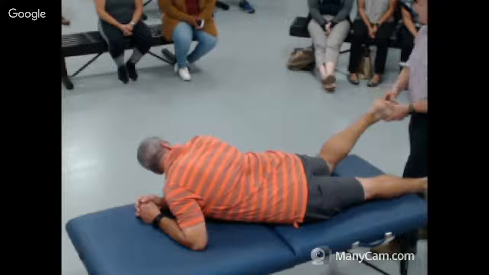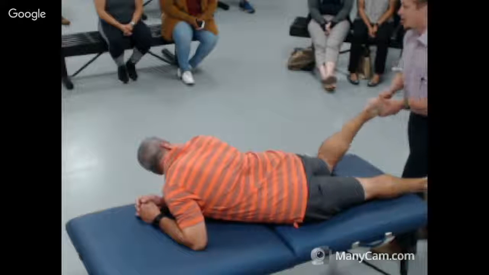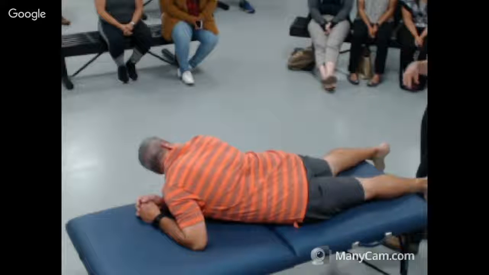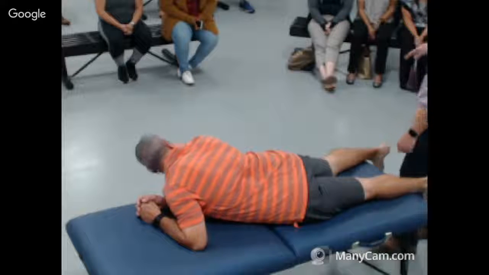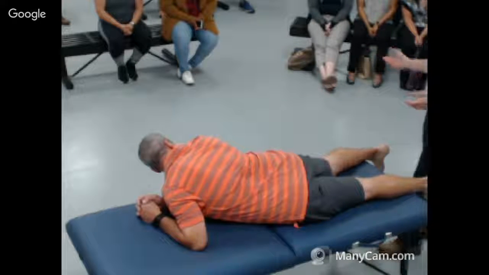And if you get a cavitation with this, and oftentimes this one does not cavitate, you know you just made some big changes, because every time I've gotten a cavitation with this, they have immediate reduction in their symptoms, typically 90 to 95% gone with their pain, right? And then you follow it up with a bunch of proprioceptive exercises, okay?